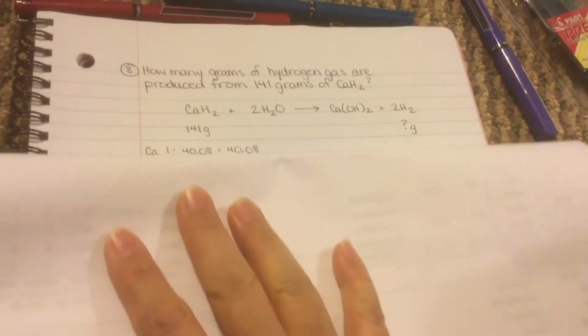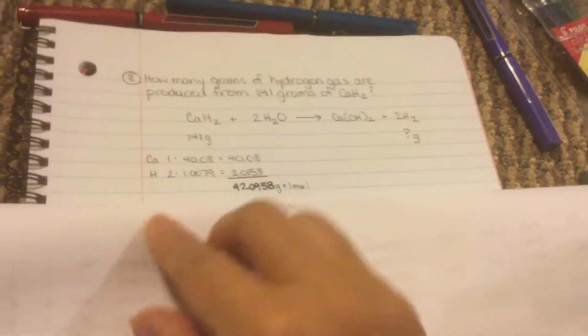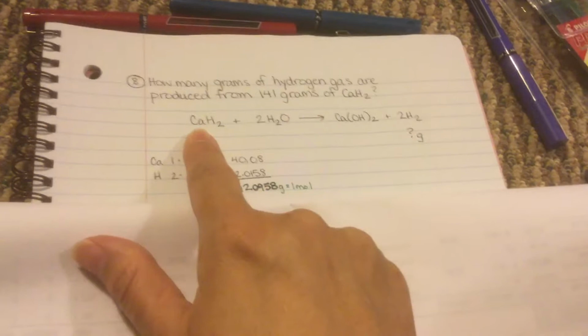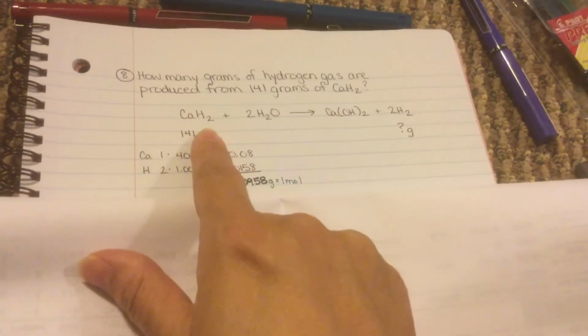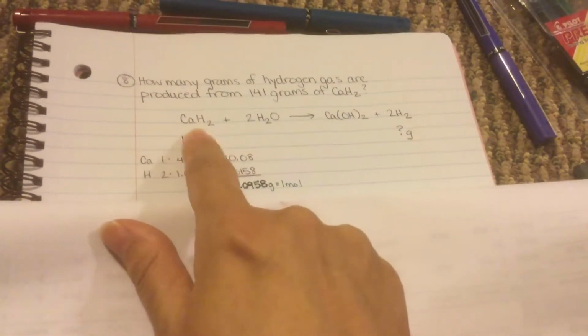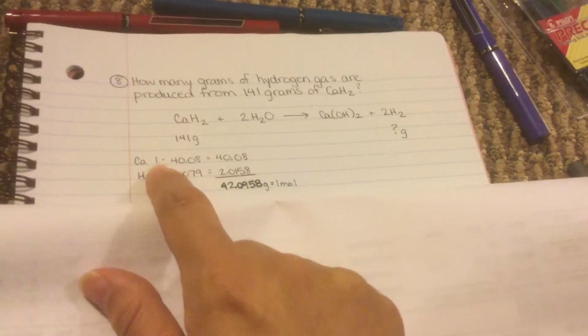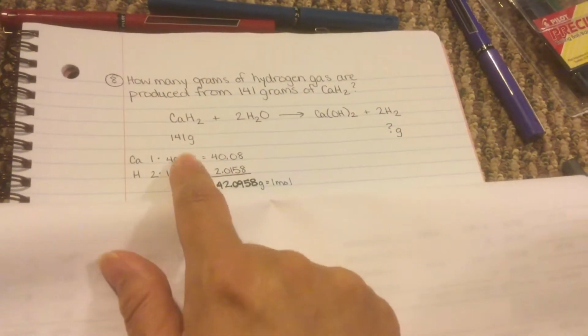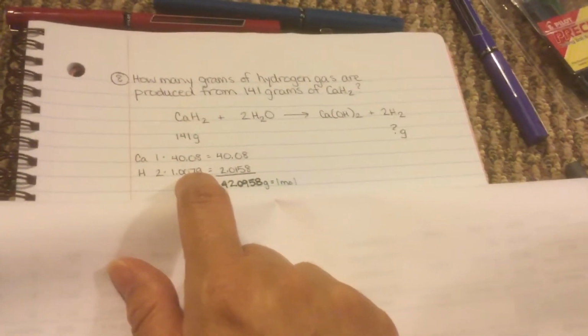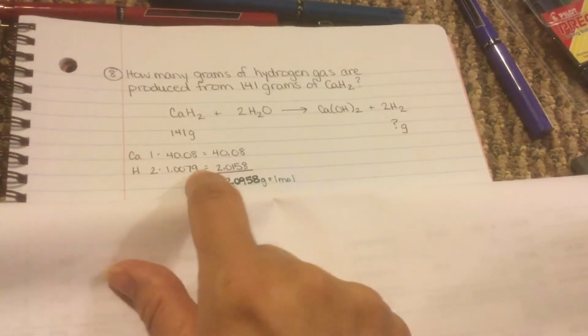So for that, I'm going to need to do these calculations in which I say, okay, I've got 1 calcium and 2 hydrogens in calcium hydride. So 1 and 2, and then I go to the periodic table and look for those atomic masses.